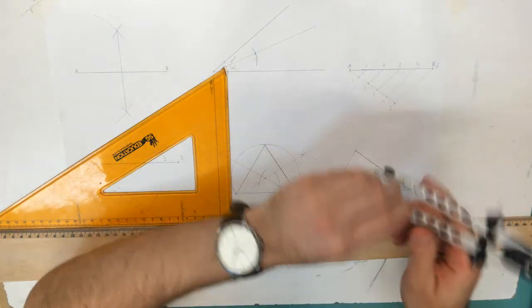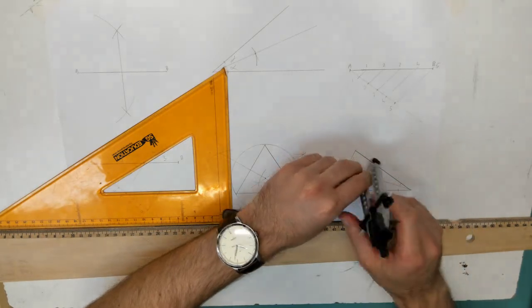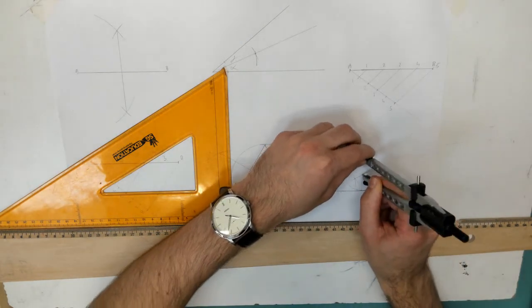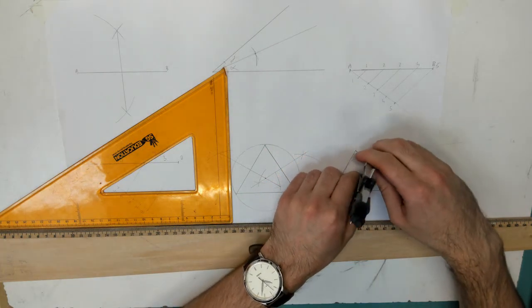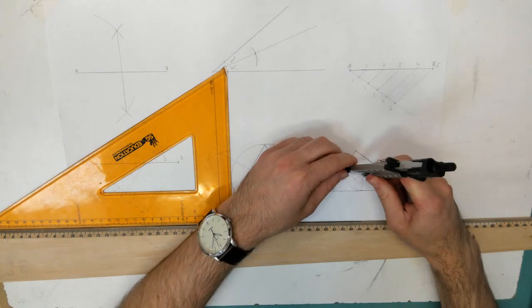So what I can do is stretch my compass out to there, swing an arc around, just make sure I get it all the way around there, and then finally the last little bit.